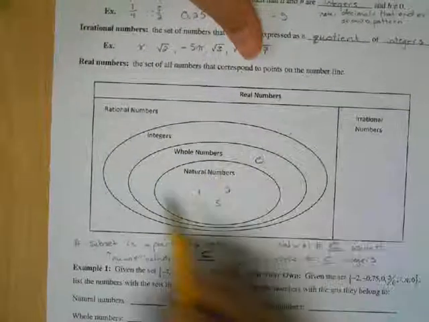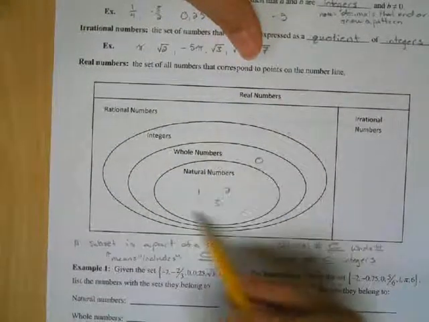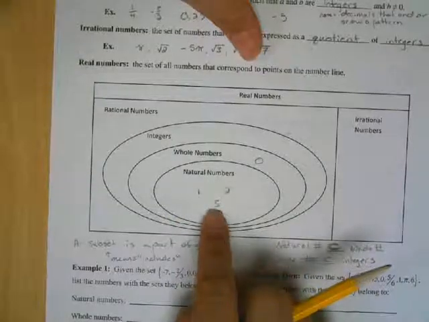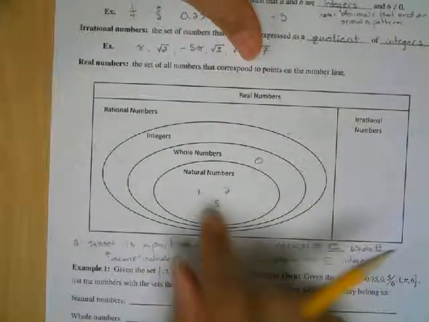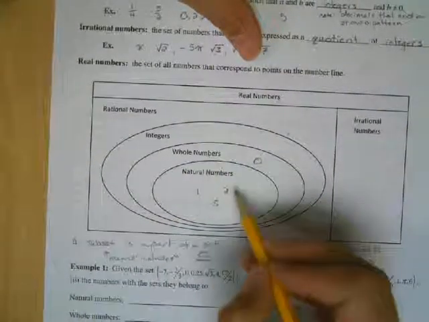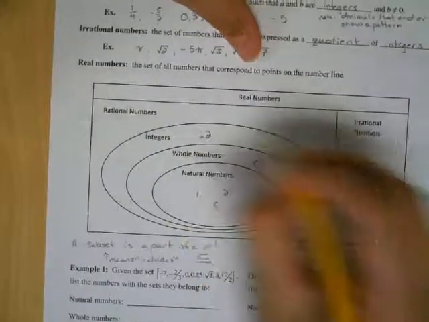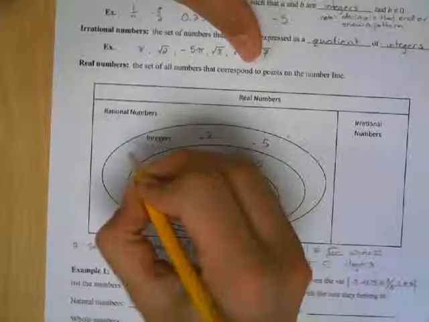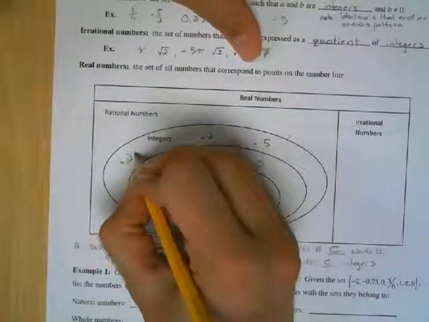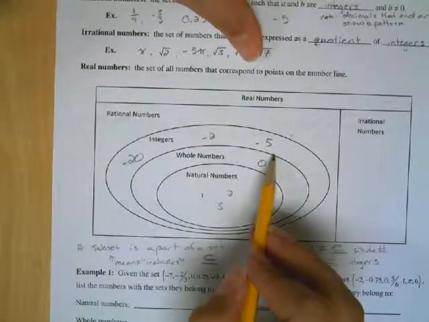I'm going to go ahead and complete this because we started with natural numbers inside here. So 1, 2, 3, 4, 5, 6, 7, 8, 9, right? And when you get the whole numbers, you get 0 plus those numbers. Okay, when you get to integers, you get negative numbers. You're going to get all those negative numbers plus the 0 plus the 1, 2, 3, 4, 5.